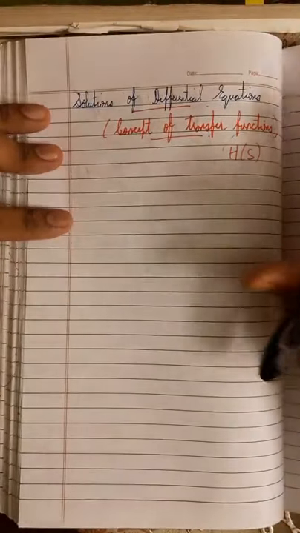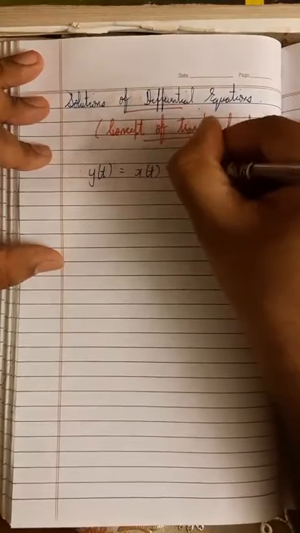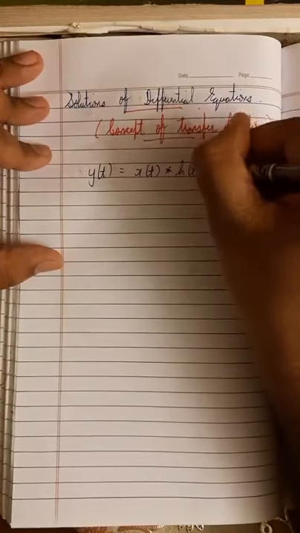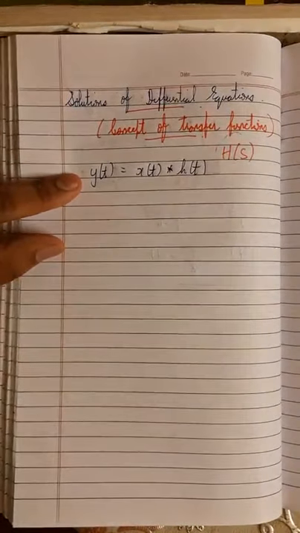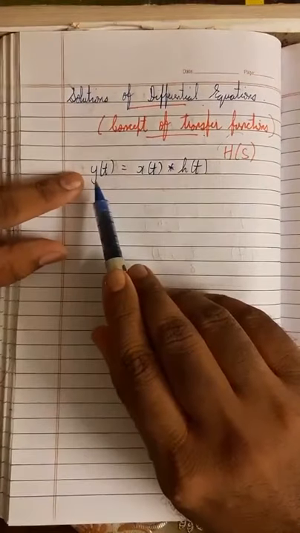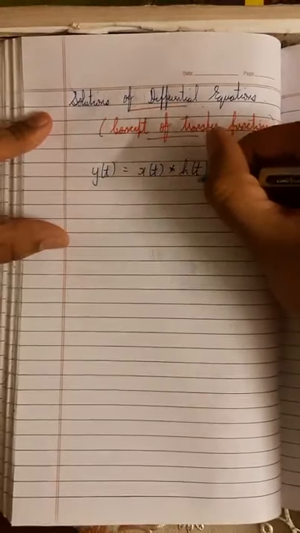Okay, this concept is very important, and you should try to understand it. What I'm trying to tell you is that we all know the equation for the output of any LTI system. The output for any LTI system is given by y of t is equal to x of t convolution with h of t. This is how we define the output of an LTI system, where y of t is the output of that system, x of t is the input, and h of t is the impulse response.